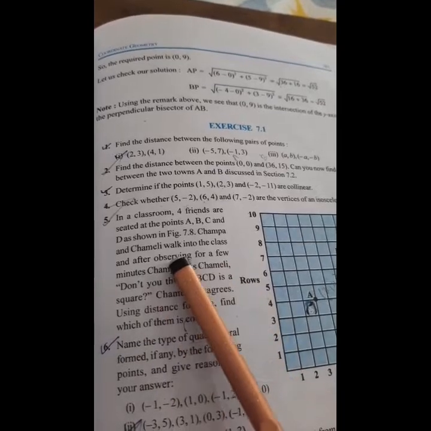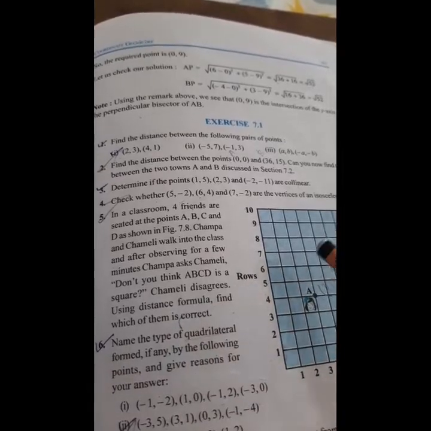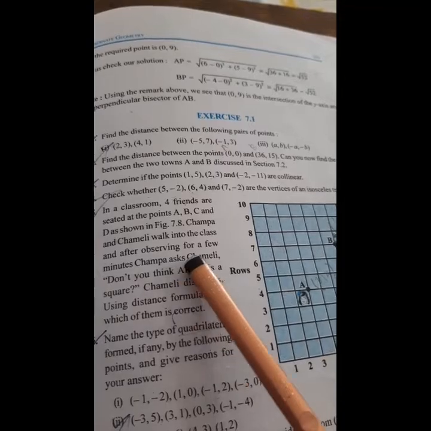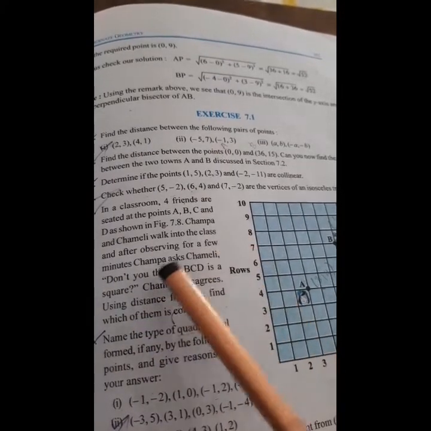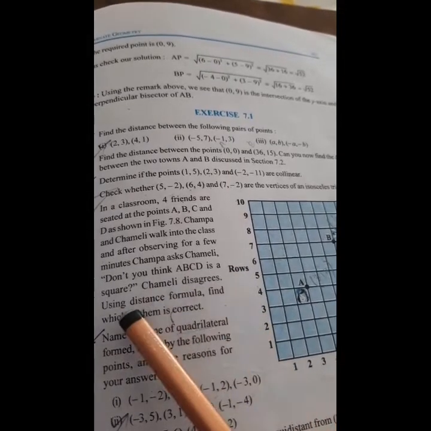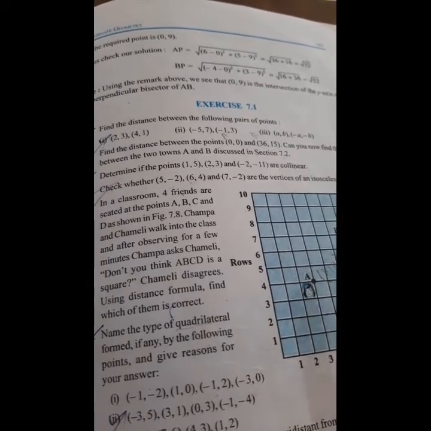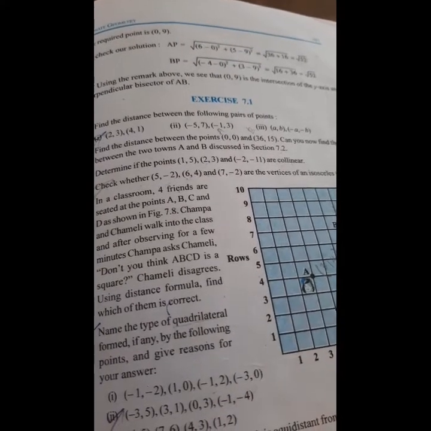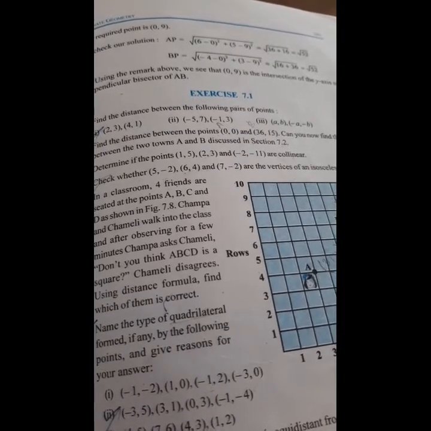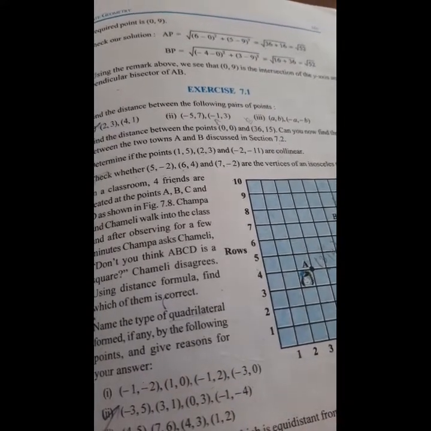Champa and Chamili walk into the class. Two children, maybe they belong to the same class or are from the next class. When they walk into the class and after observing for a few minutes, the first person, Champa, asked Chamili, don't you think ABCD is a square? After seeing that, simply if somebody is sitting and observing something, for example the clouds in the sky, we'll be feeling like sometimes it looks like a duck, sometimes it looks like an elephant or an airplane. It depends upon our imagination, right?